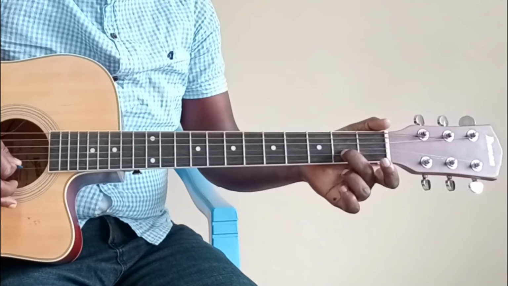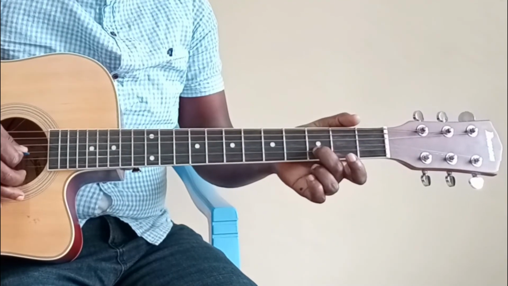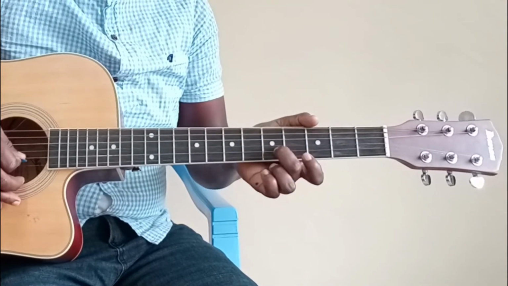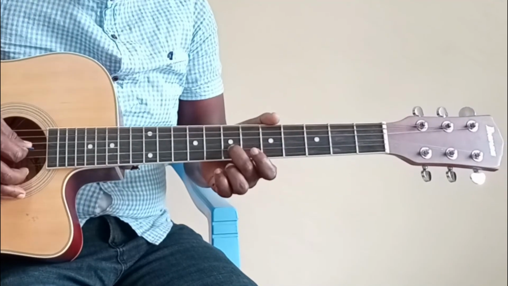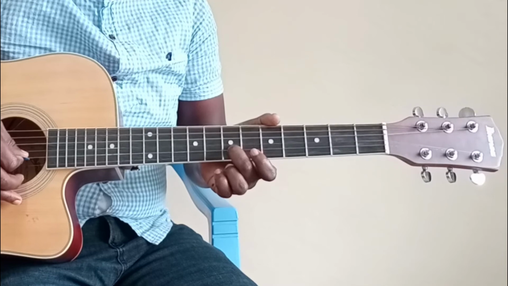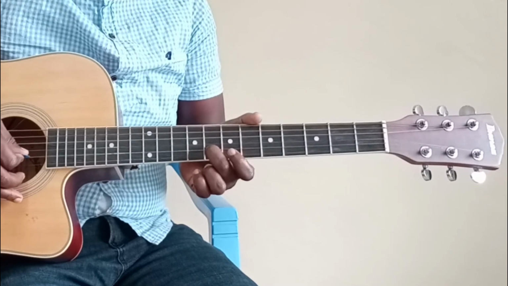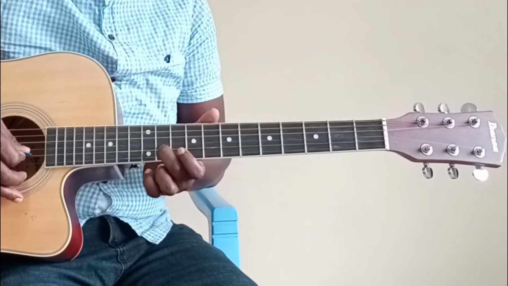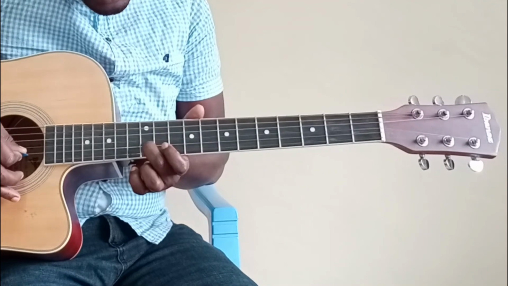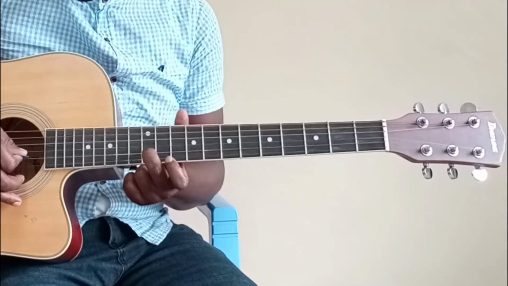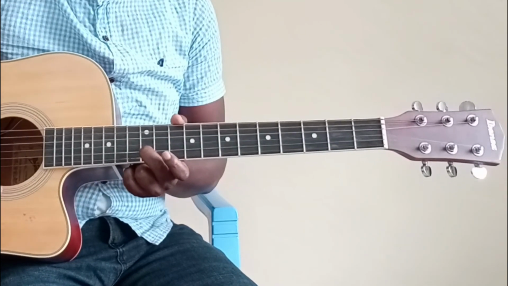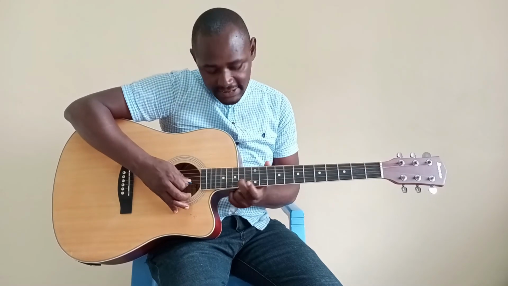Then C sharp, D, D sharp, E, F. Between E and F, there is no accidental. F sharp, G, G sharp, A sharp, B, double dot, another octave. So open B, and that one, the same thing, B. From B, you go to C, C sharp, until you reach the end of your fretboard.